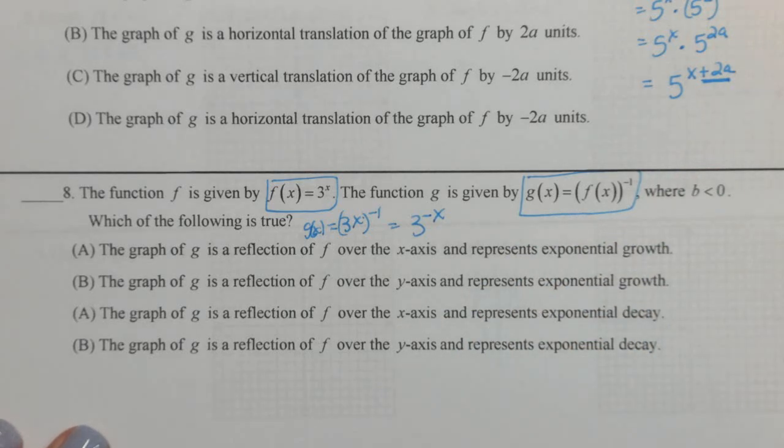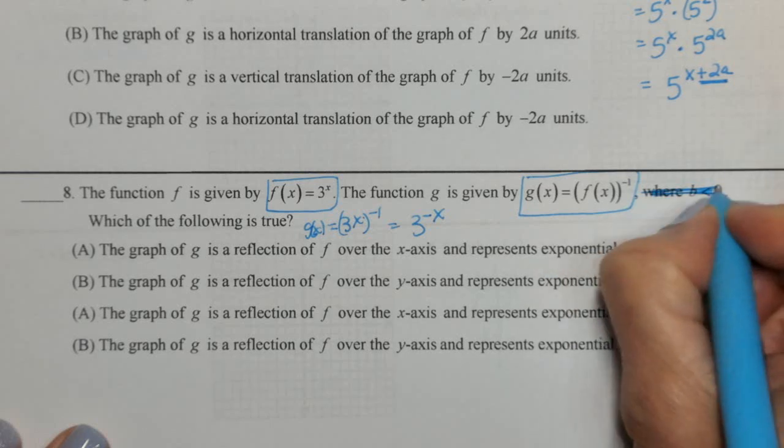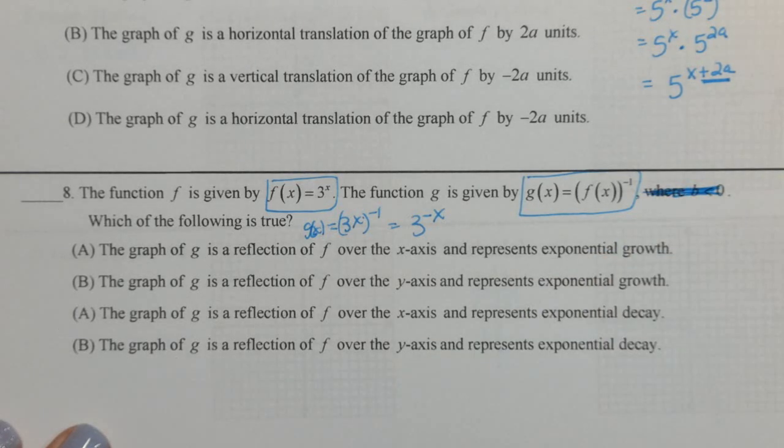Okay. Oh, this is a copy. Never mind about that. I'm going to get rid of that for your paper.